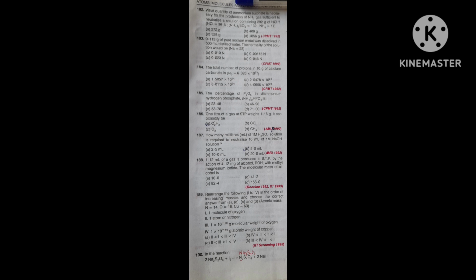HPO4, H is 1, P is 31, O4 means 64. After adding 36 plus 1 plus 31 plus 64, you get 132, and if you multiply by 2, you will get 264. Correct?